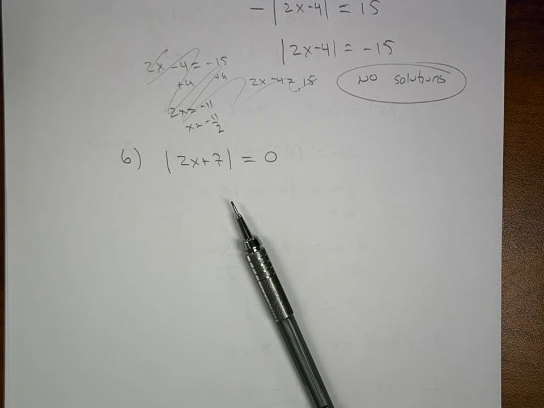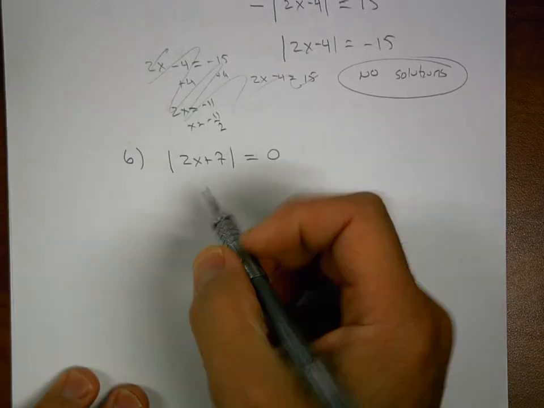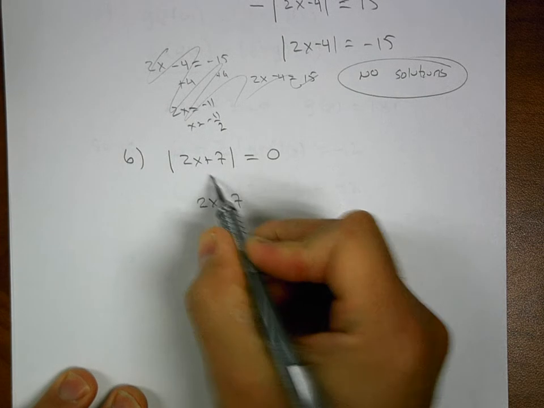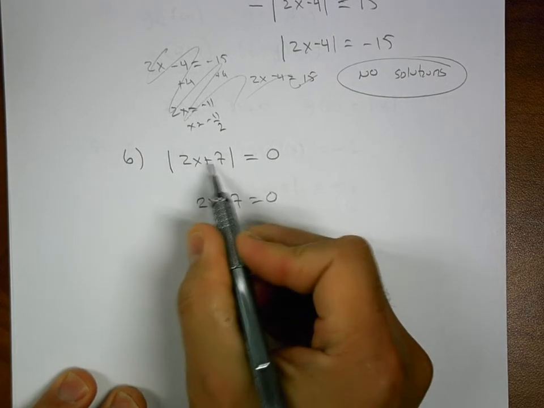Okay, do you think there's any solutions here? I don't know. That's a good answer. Okay, so if I cover this up, can I plug a number there to make this true? Yes. What can I plug in right there? 0. Exactly. What's the absolute value of 0? 0. So that's our setup. 2x plus 7, this thing right there, can equal 0. Because if that was 0, absolute value of 0 is 0.